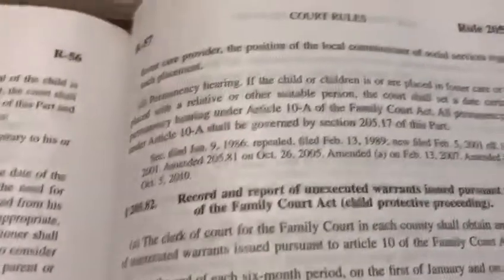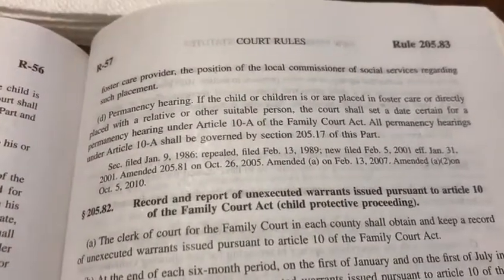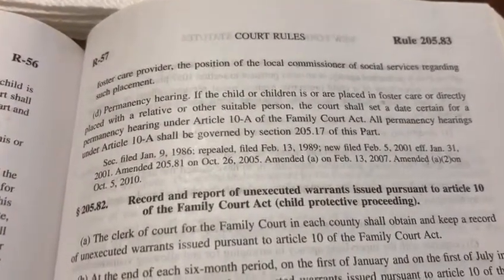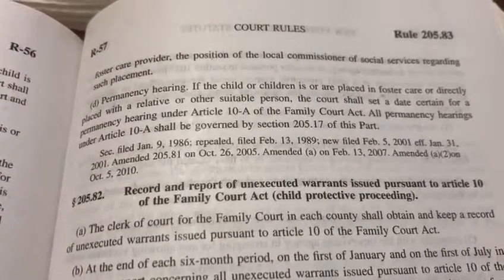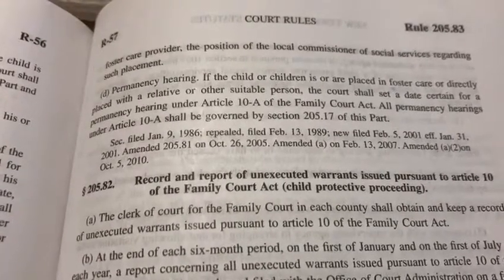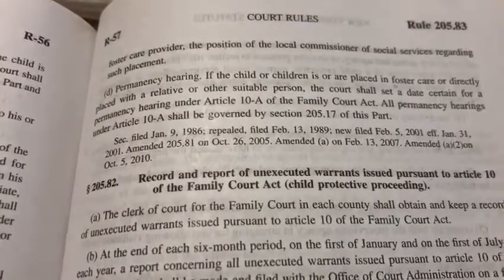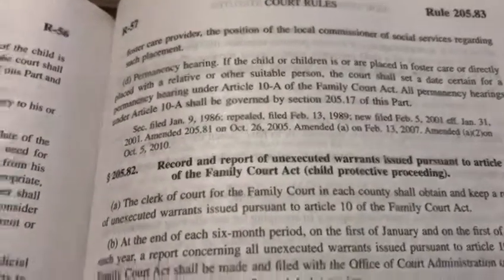And then D is the permanency hearing. If the child or children is or are placed in foster care or directly placed with a relative or other suitable person, the court shall set a date certain for a permanency hearing under Article 10A of the Family Court Act. All permanency hearings under Article 10A shall be governed by Section 205.17 of this part.